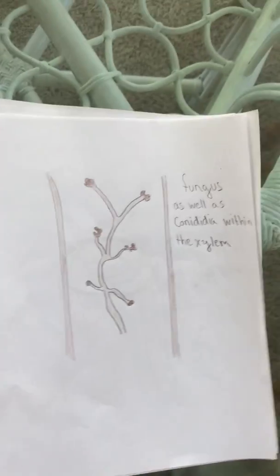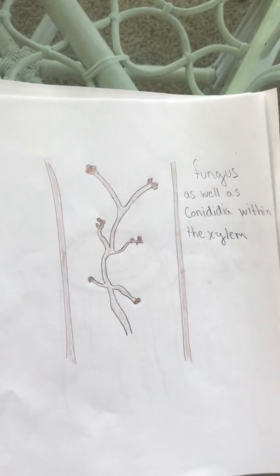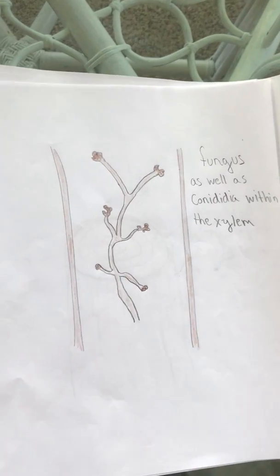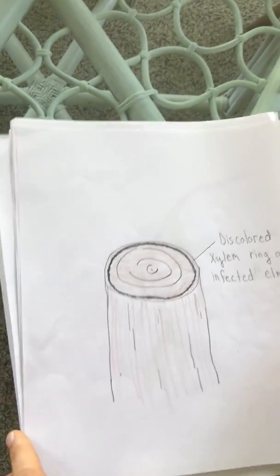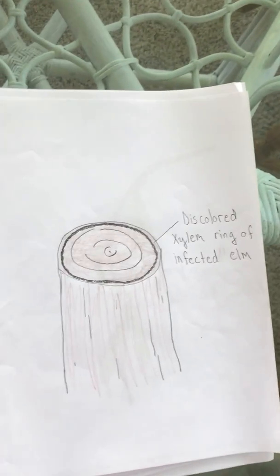This is a representation of the conidia within the xylem and fungus within the xylem. This represents a discoloration of the xylem ring in an infected elm.